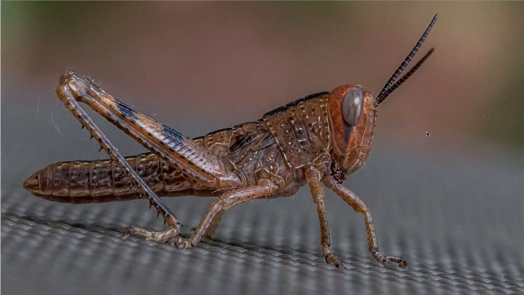But I love this shot. Excellent work in getting as much as you have of this insect in focus.